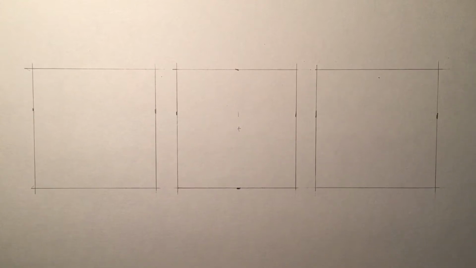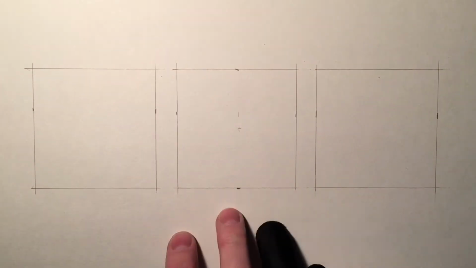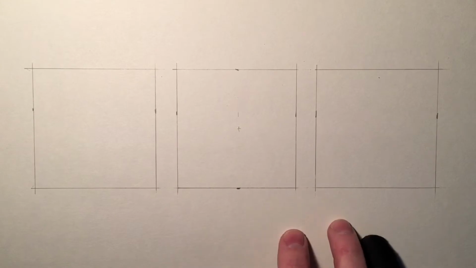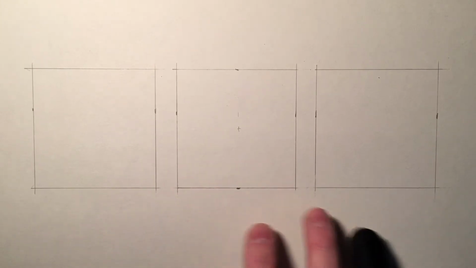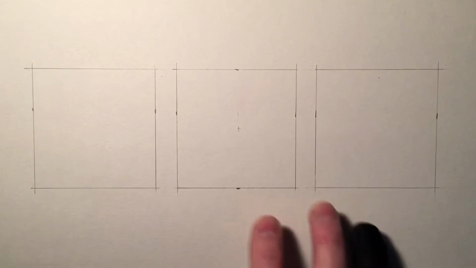Okay, everybody, this week we're going to be drawing textures. All right, so as you can see here on my page, I've drawn out 3 squares. Now my squares are a little bit bigger than the assignment calls for because I wanted them to be very clear on this demonstration video.